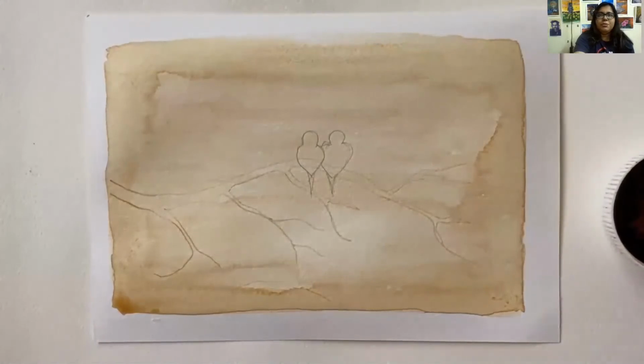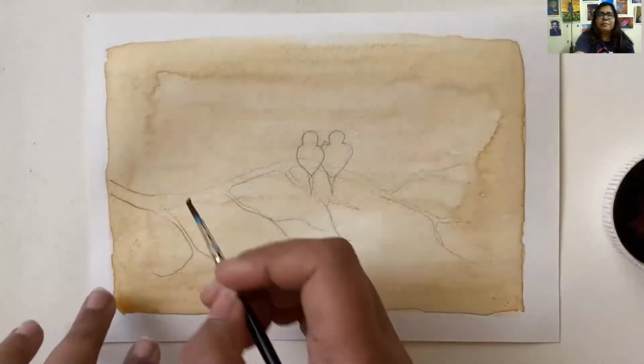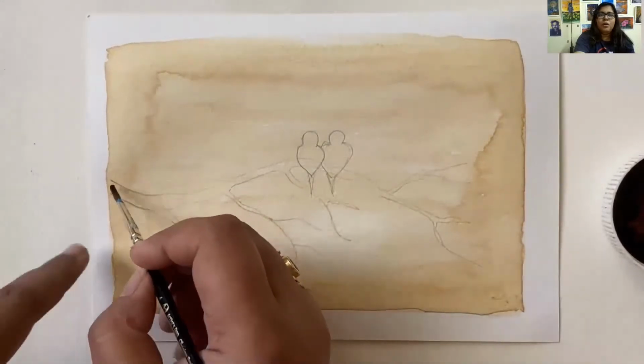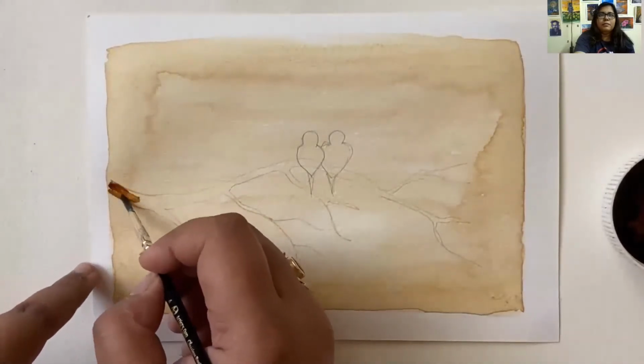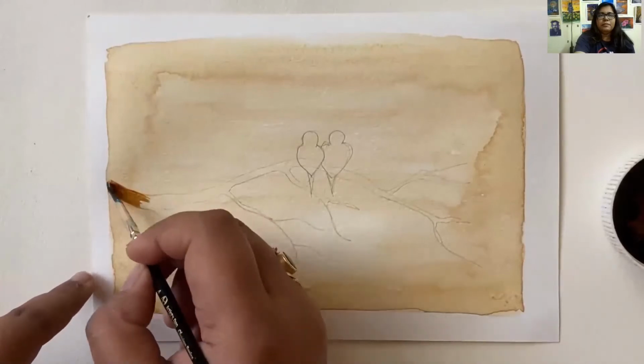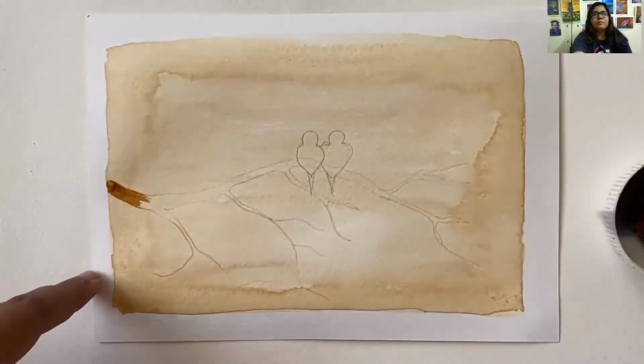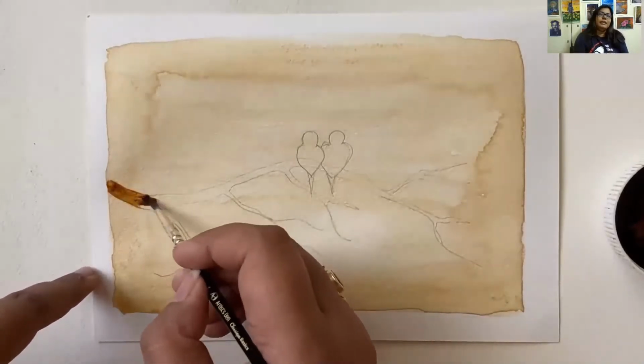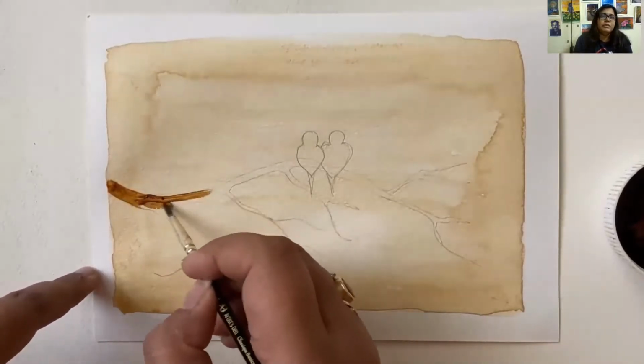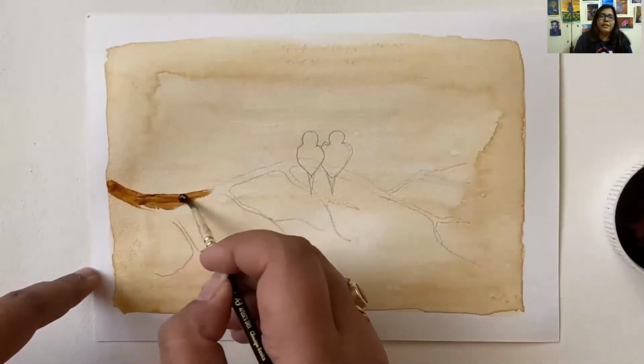Just dip your brush into it and start coloring up. Start filling color into all of the branches like this. Just start coloring all of the branches, the birds. Okay. Start filling them up with color.